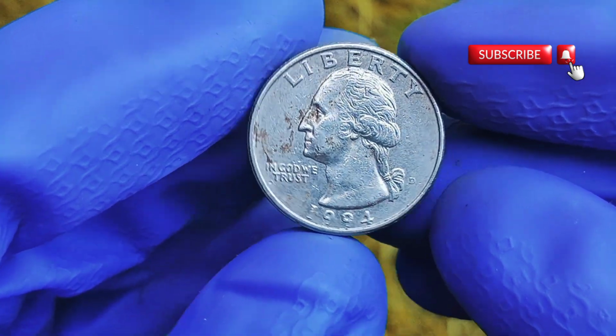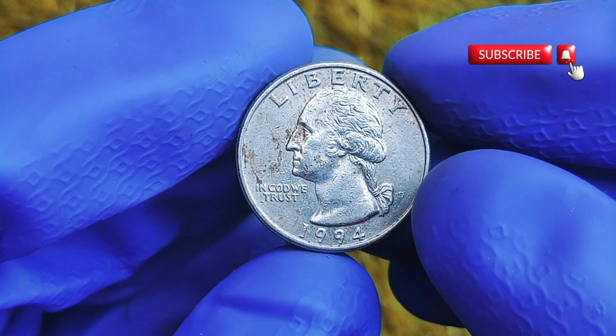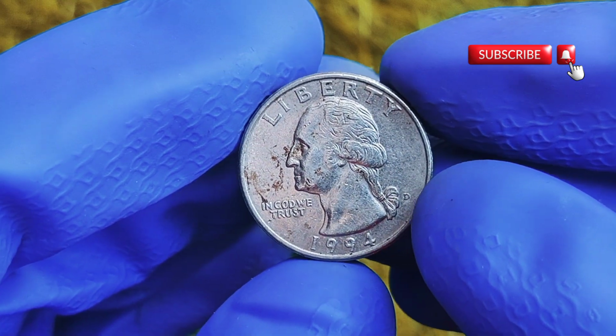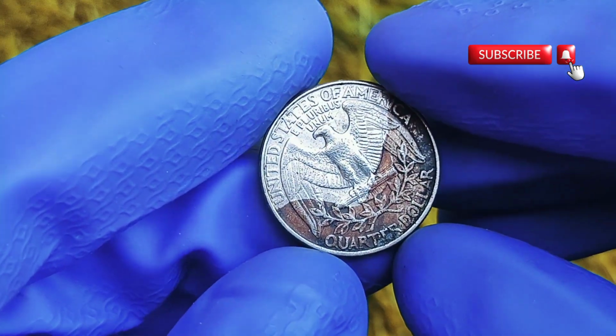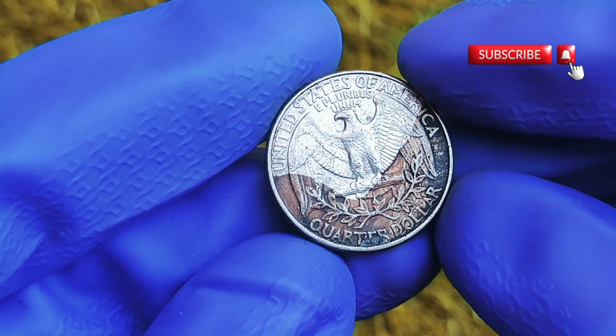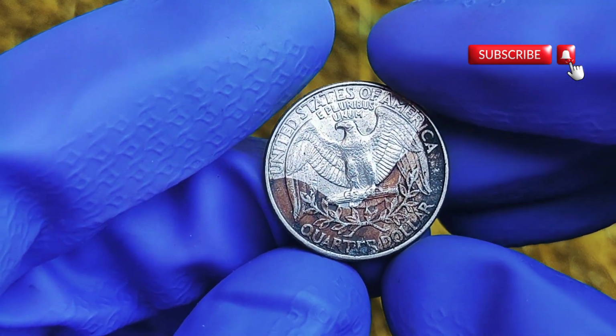As we reflect on the journey of the 1994 Washington Quarter, we gain not only an appreciation for the coin itself, but also a broader understanding of the economic, cultural, and technological forces that shape the coins we use every day.